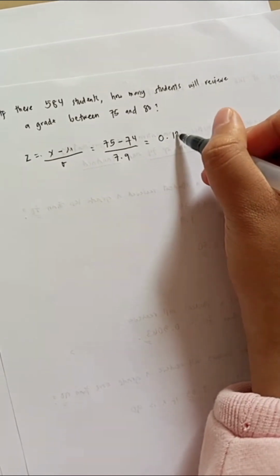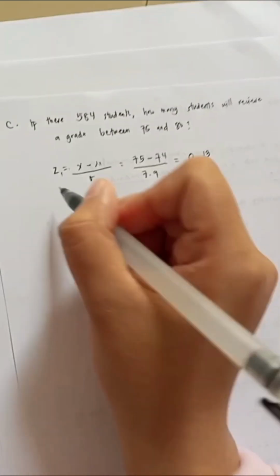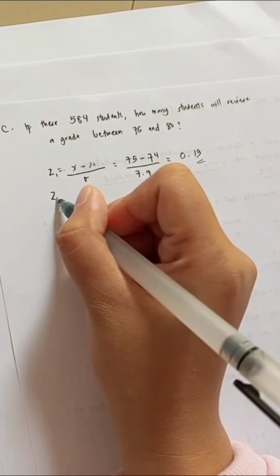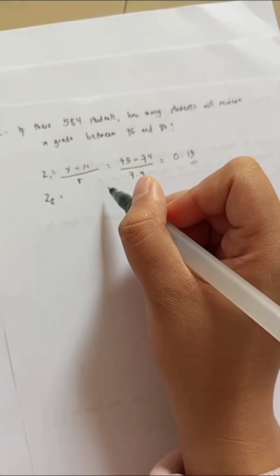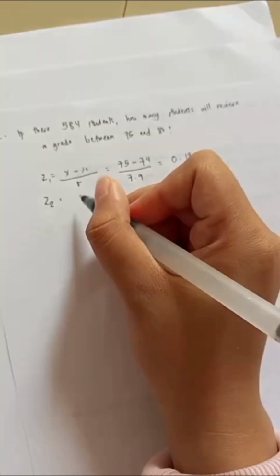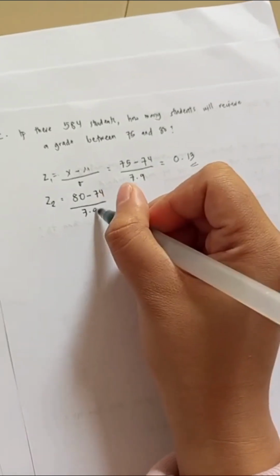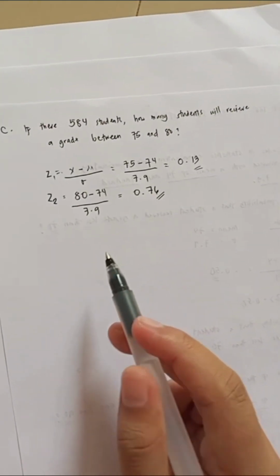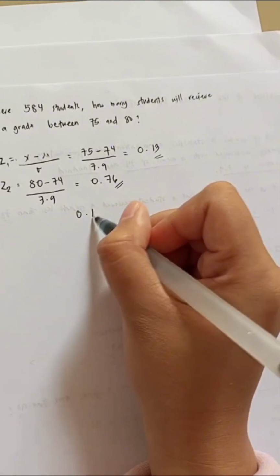Isa-simplify natin at magiging result is 0.13. So, Z sub 2, isa-substitute natin ang 80 sa X. And magiging 80 minus 74 over 7.9. And simplify. At magiging 0.76. So, mapapansin natin na yung Z sub 1 is less than Z sub 2.